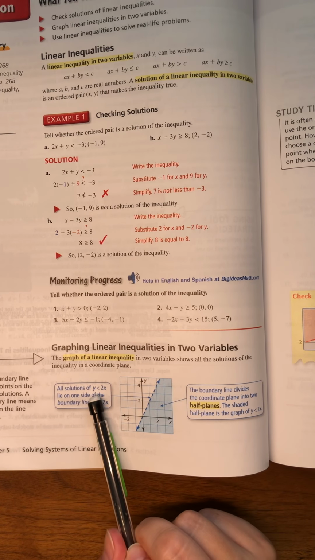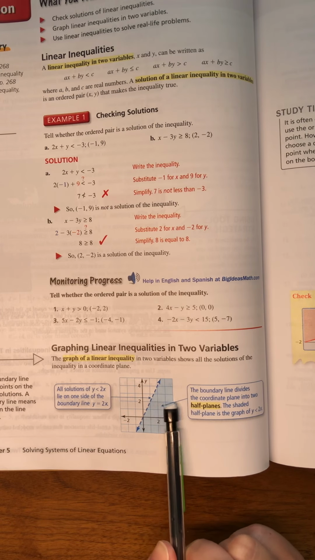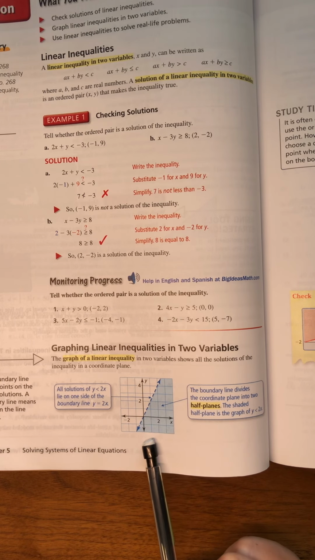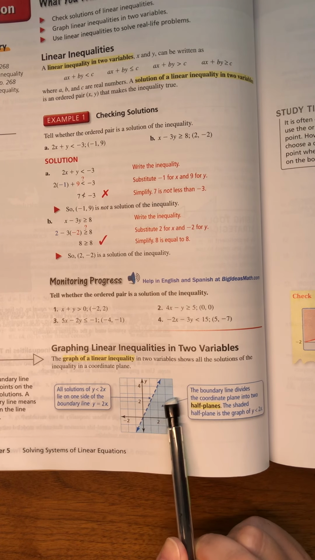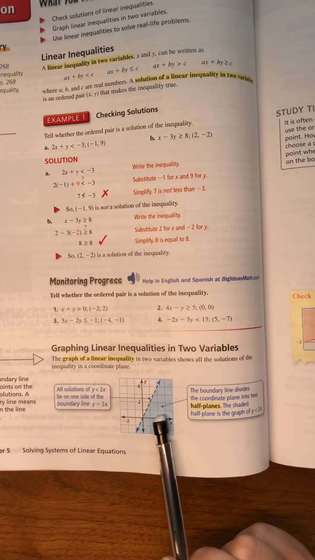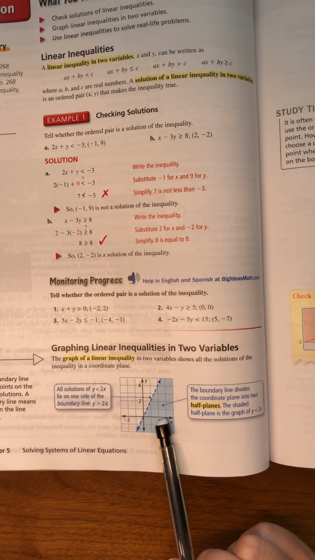When you say y is less than 2x, we also need to include all of the points that are underneath the line. Because all of this is under the line, you shade it, and that's how you represent that any of these points would make it true. This area that's shaded is called a half plane. So that's just so you know the vocabulary.